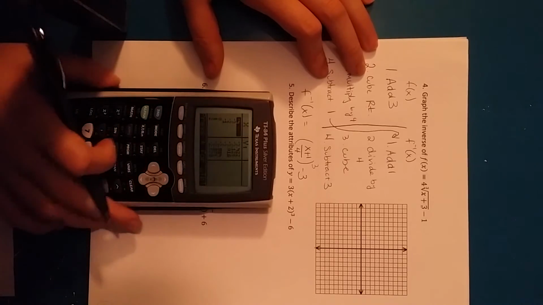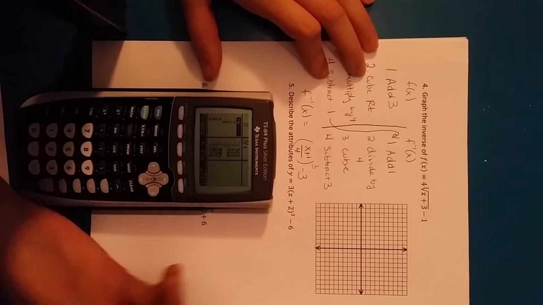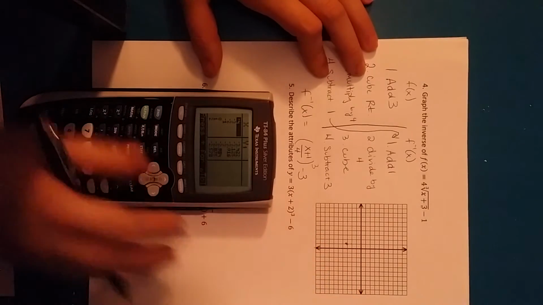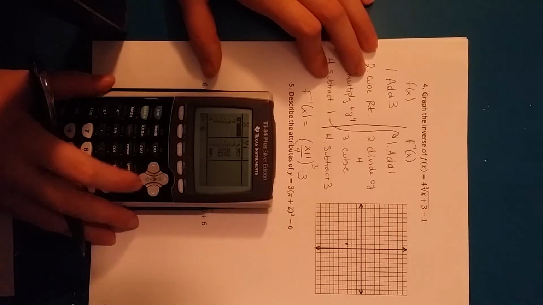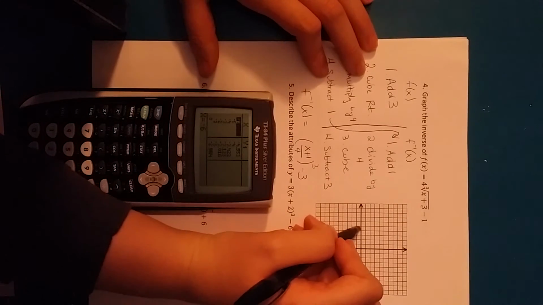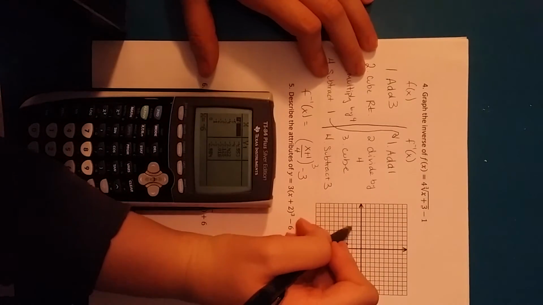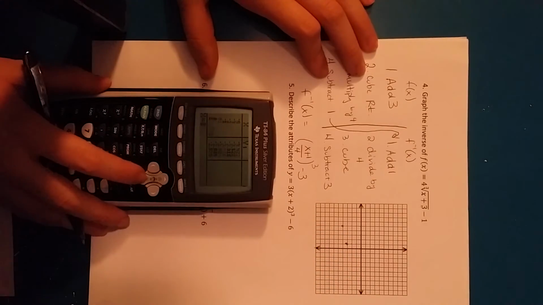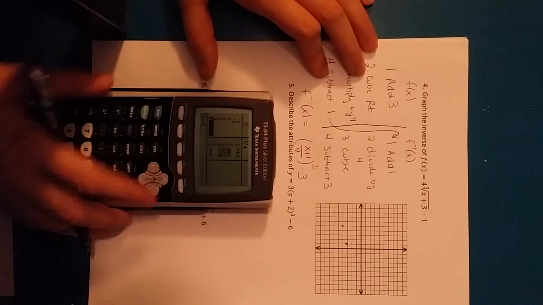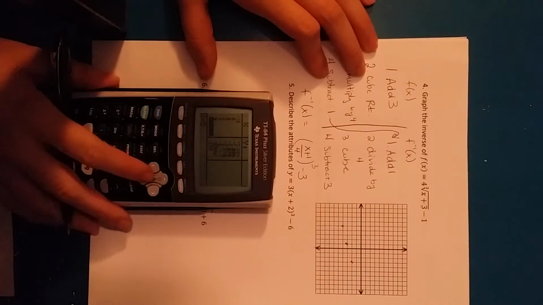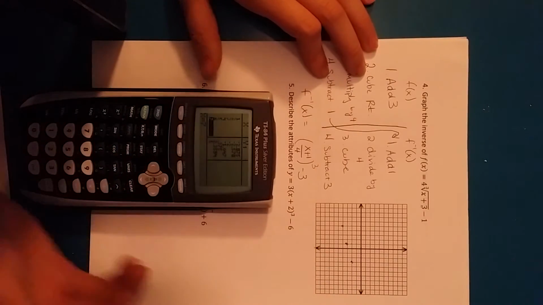I'm going to find some points that I can use. -1, -3 looks good. -5, -4. 3, -2. 7, 5.